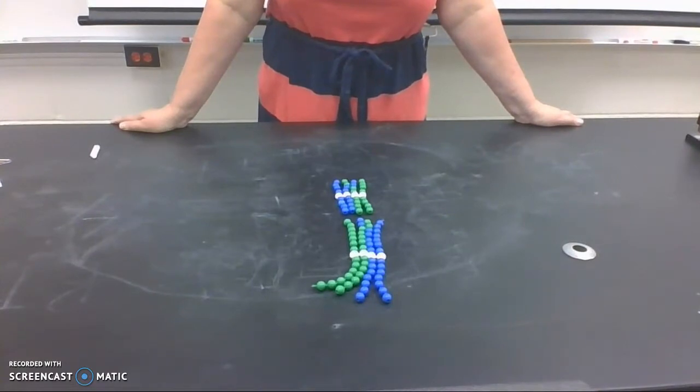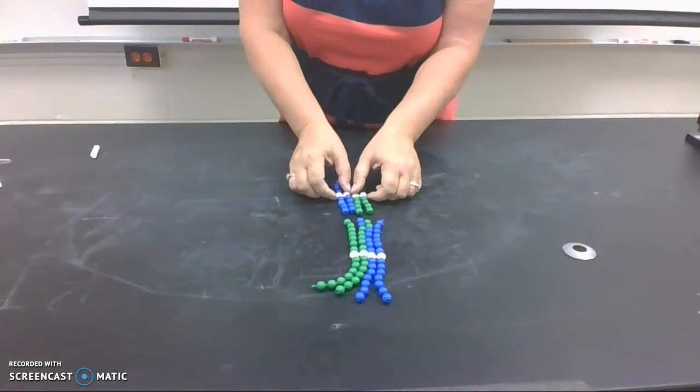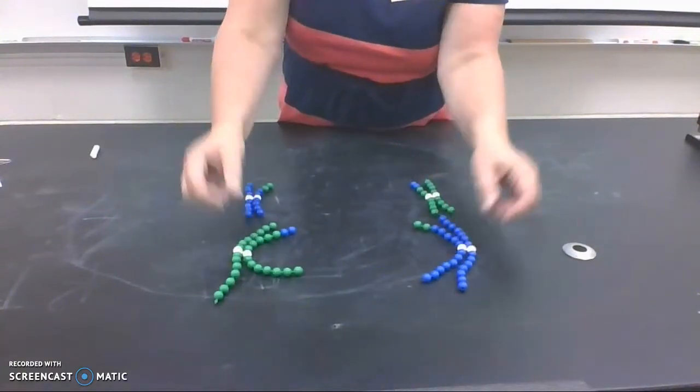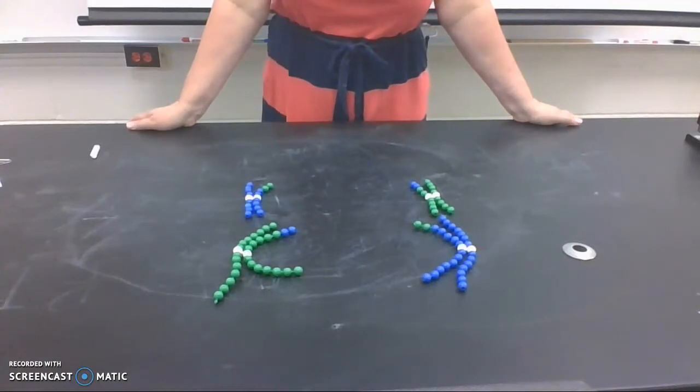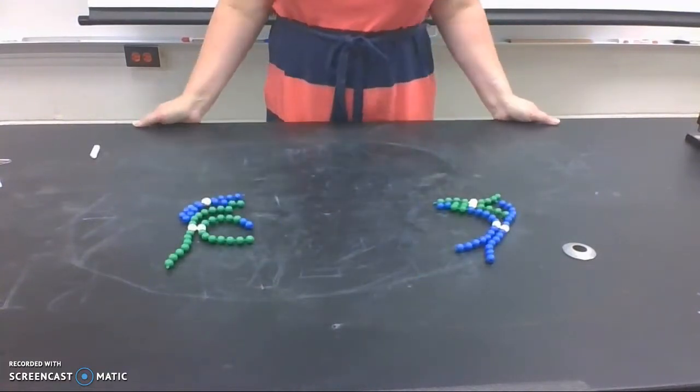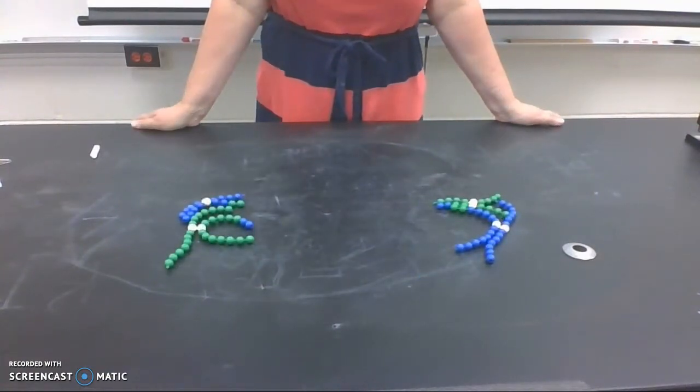In anaphase 1, the homologous pairs separate, not the sister chromatids. And then they reach the opposite ends of the cell in telophase 1. There is a brief period called interkinesis, and then we start with meiosis 2.